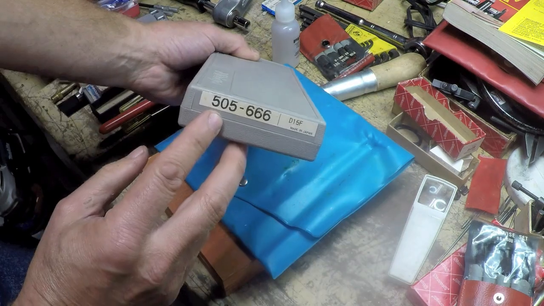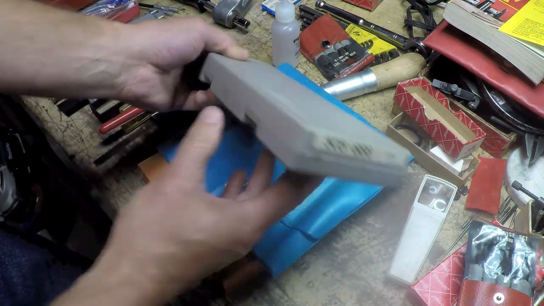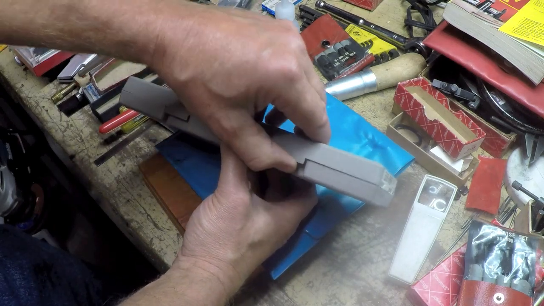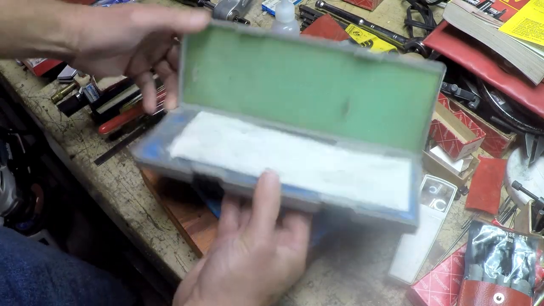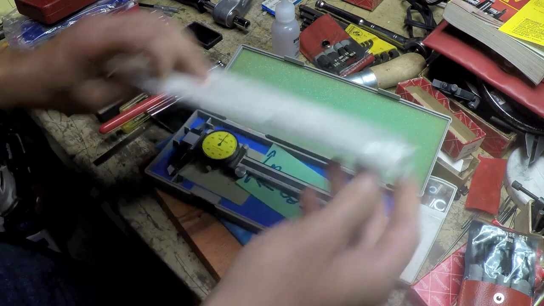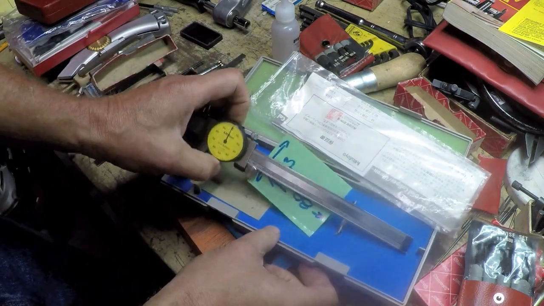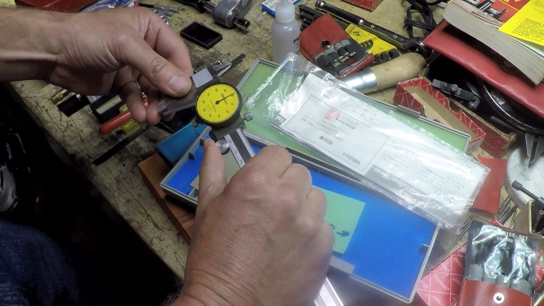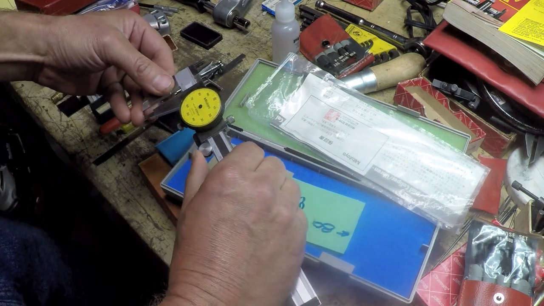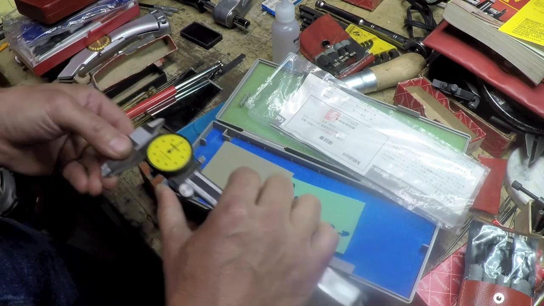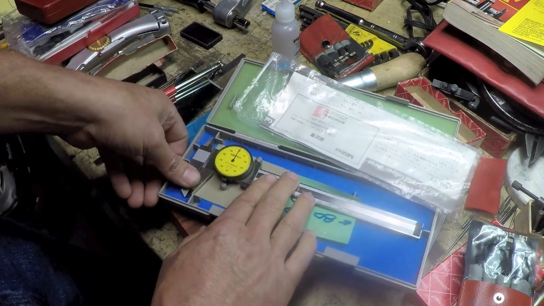Mitutoyo. Well, the case says it's a 505-666. Sign of the beast. And it is, and the yellow face tells me that it's probably going to be metric. And it is. So, a little bit harder to sell these because they're metric.